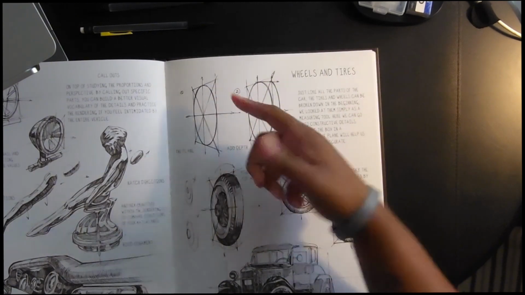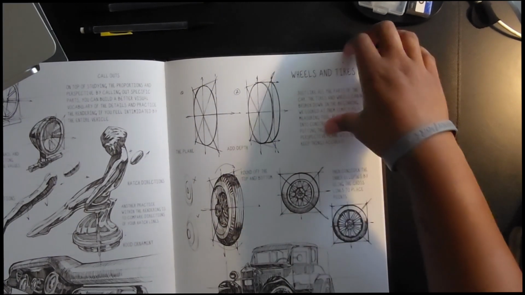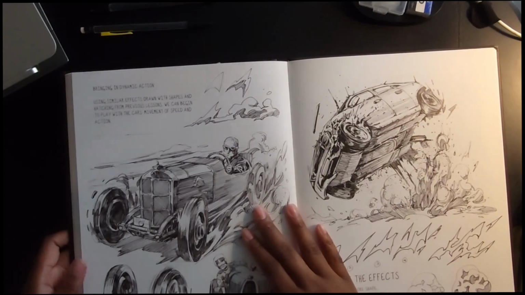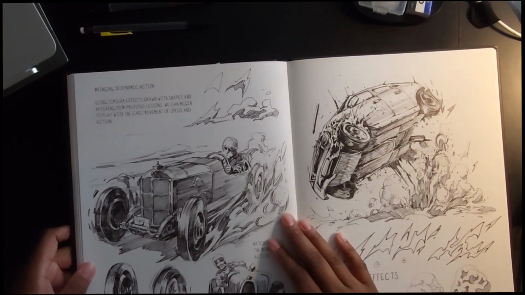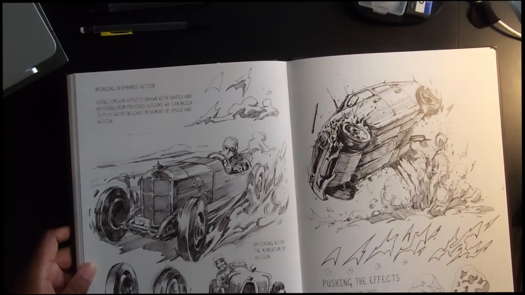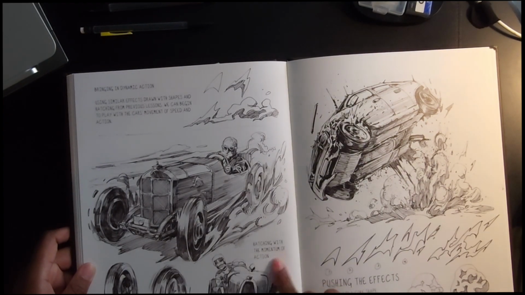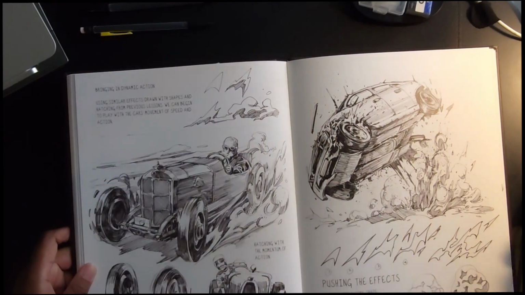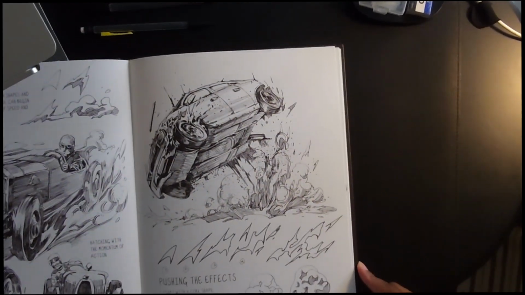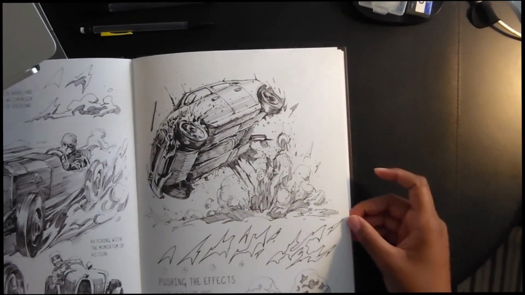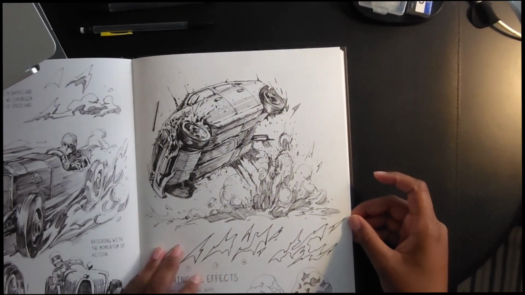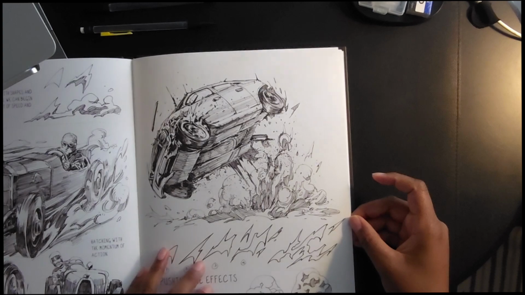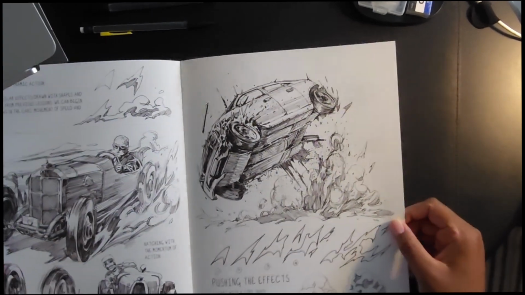And then we go back to perspective. That's where this comes back into play. Effects again. Hatching, the movement. This gives me a comic feel. I love this page. This page is dope. He showed us how to push the effects. Man, I just think this is so dope.